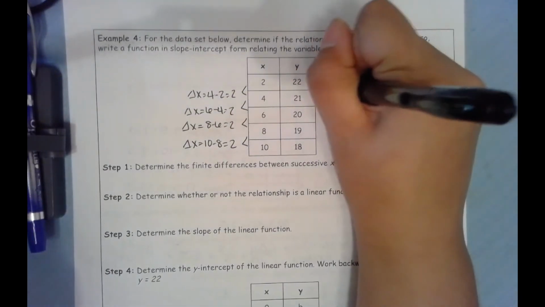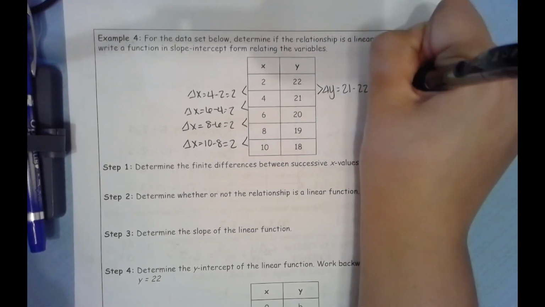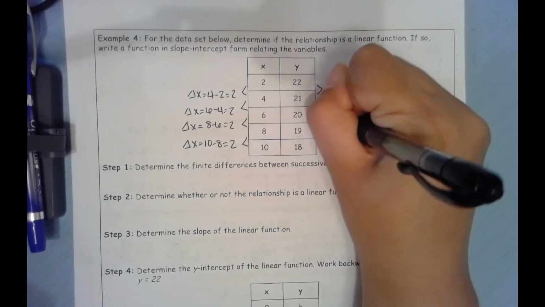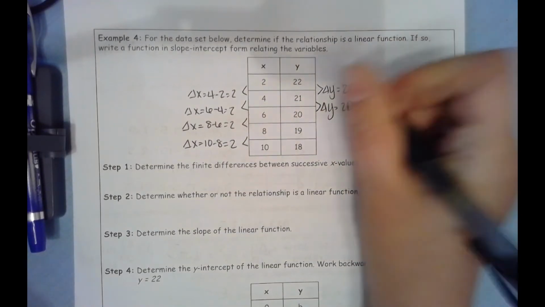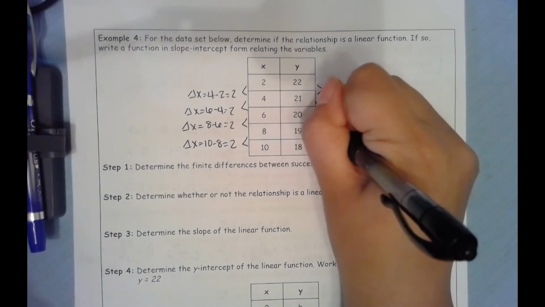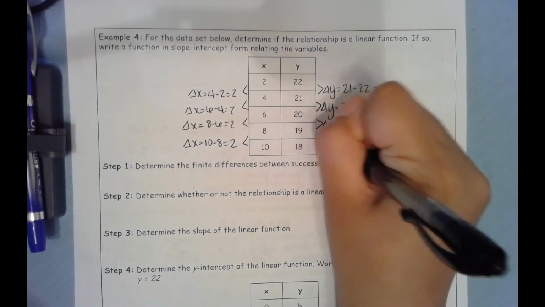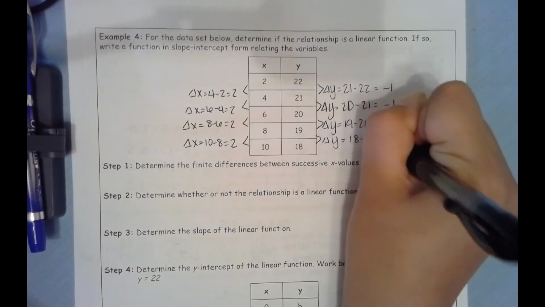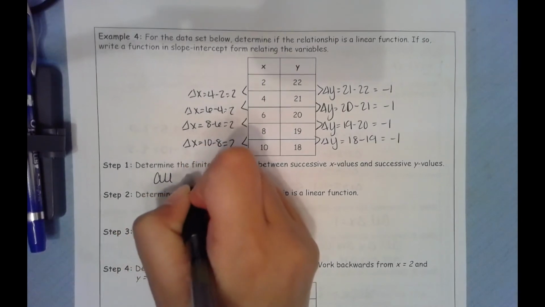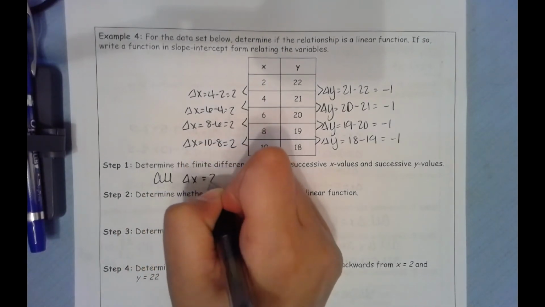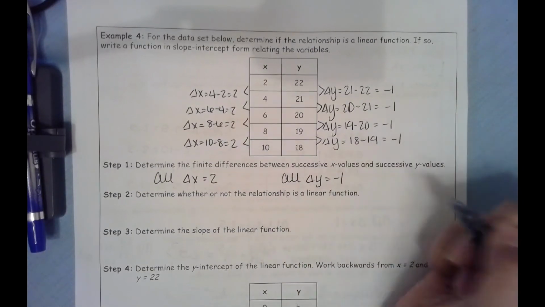Let's check our delta y's. Delta y equals 21 minus 22, which is negative 1. Delta y equals 20 minus 21, which is negative 1. Delta y equals 19 minus 20, which is negative 1. And then delta y equals 18 minus 19, which is negative 1. So notice that all of our delta x equaled 2, and all the delta y equaled negative 1.